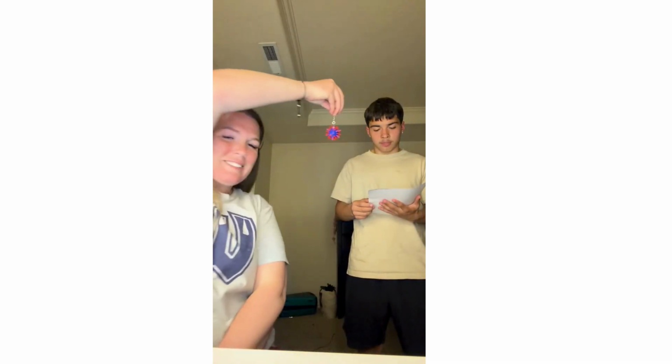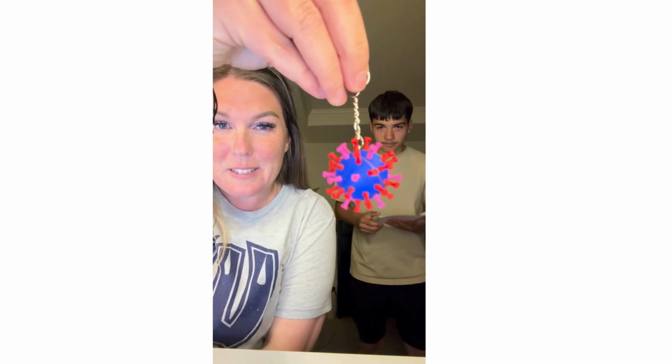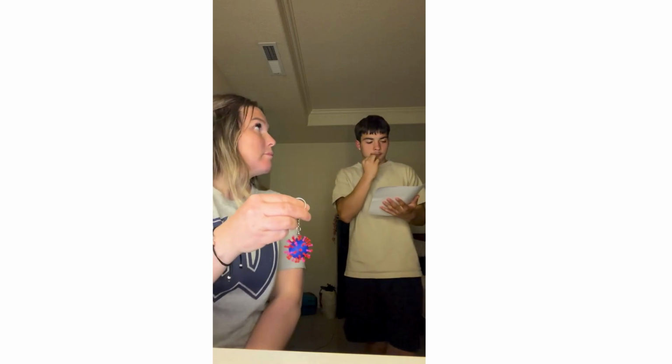What is it? This is the respiratory syncytial virus. It affects the upper respiratory tract, and sometimes can affect the lower respiratory tract if you're under 12 months or immunocompromised, leading to bronchiolitis or pneumonia. How does it spread?